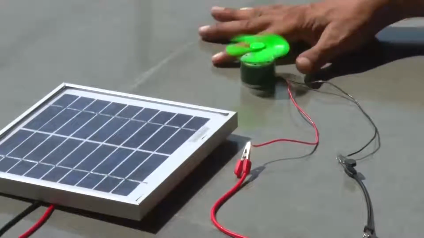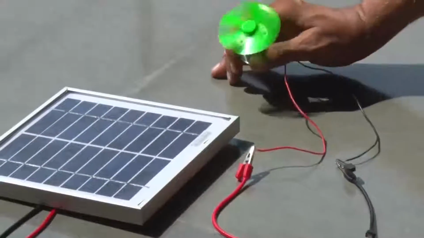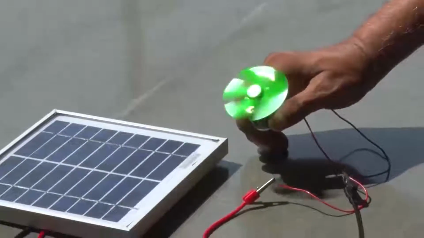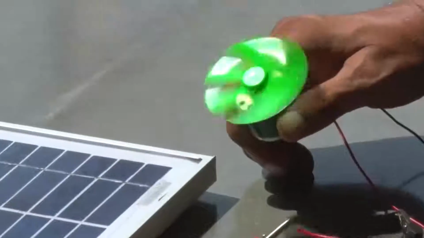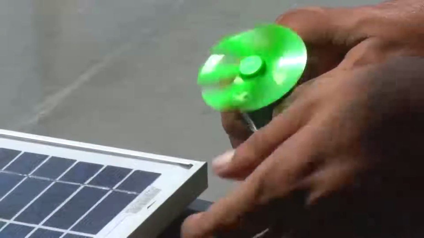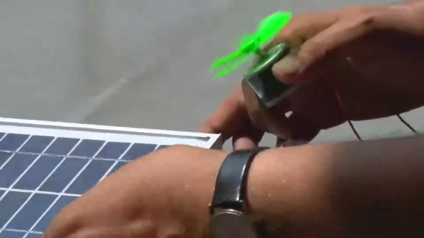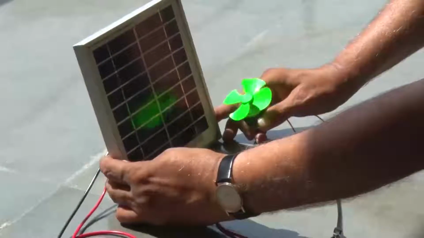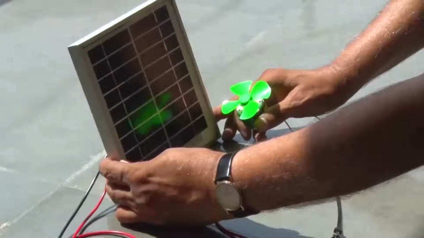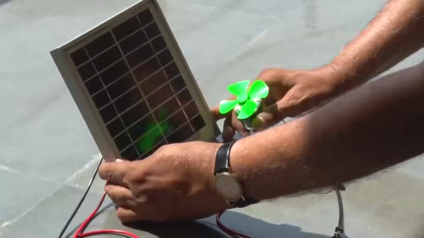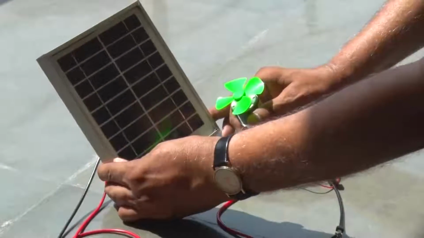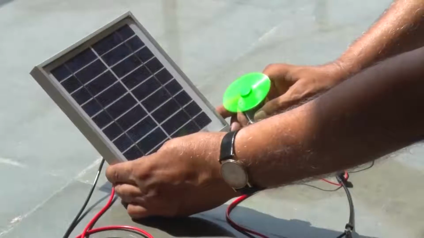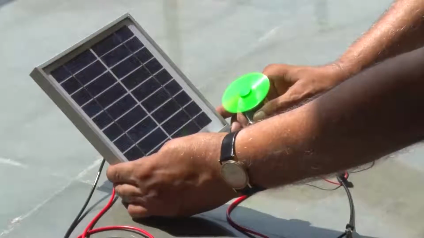See what is happening? The motor is running at a very high speed, and if I block this sunlight, suppose I block this sunlight, see what has happened. Now, the sunlight is not falling on the panel and the fan is stopped, and now I am tilting it, so that yes, sunlight has started falling on it and you can see the fan.